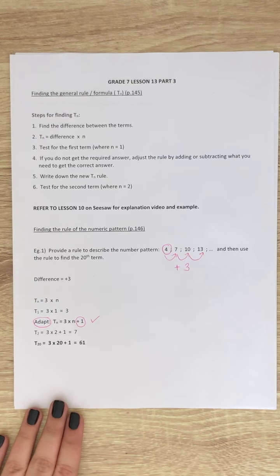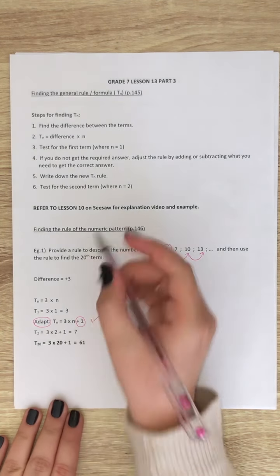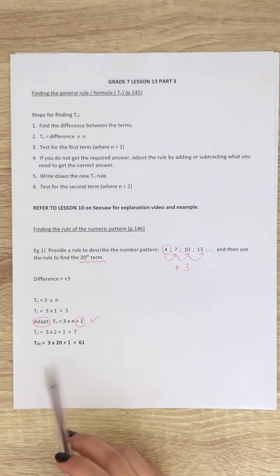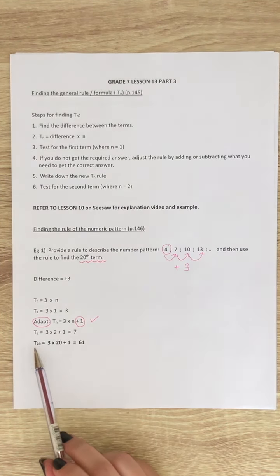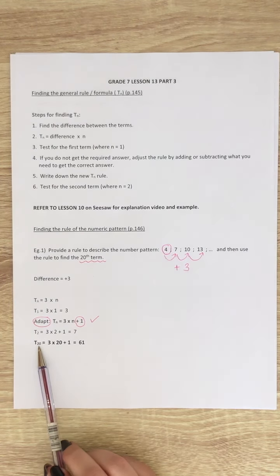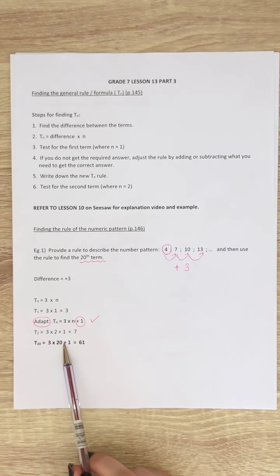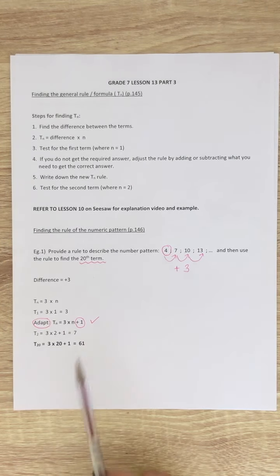So we've got our general rule, but we're not done yet because they want us to find the 20th term, in other words, T20. So there, wherever you see an n, you're now going to put in 20. So T20 equals 3 times n plus 1, so 3 times 20 plus 1. So 3 times 20 is 60, plus 1 is 61. So if you remember these 6 steps, they apply for every single numeric pattern. You do exactly the same steps, you should be able to find any term that I ask you to find.